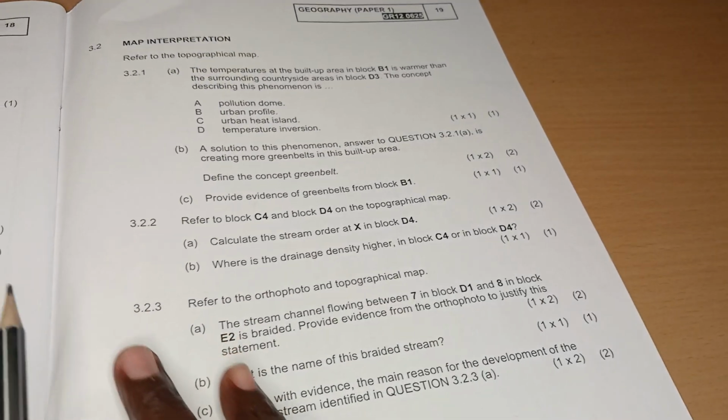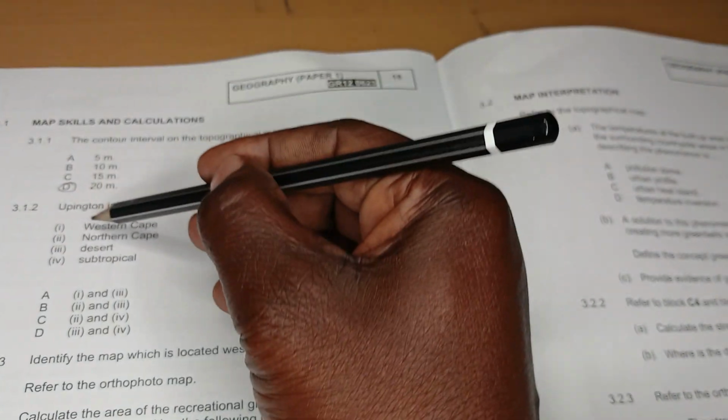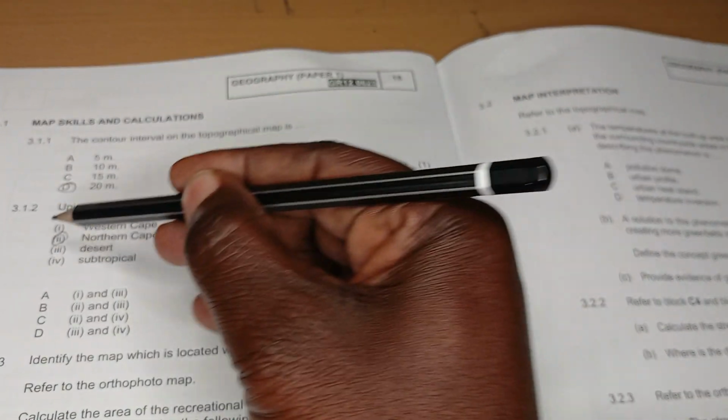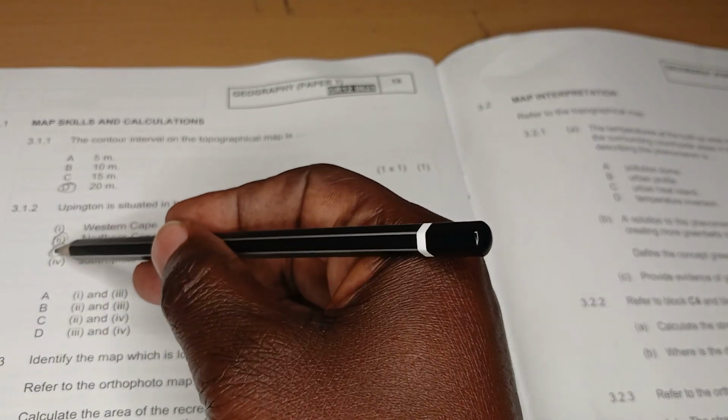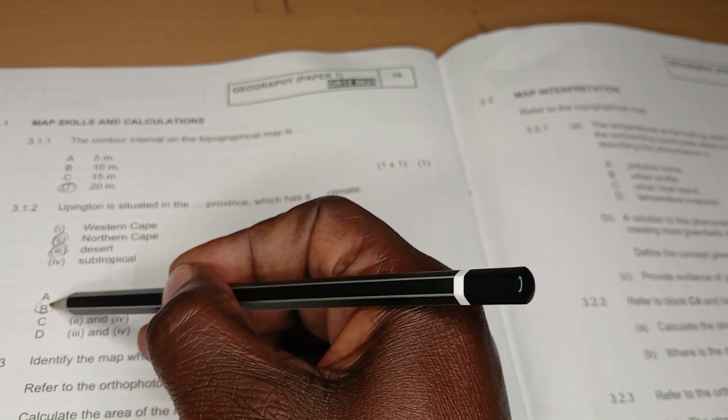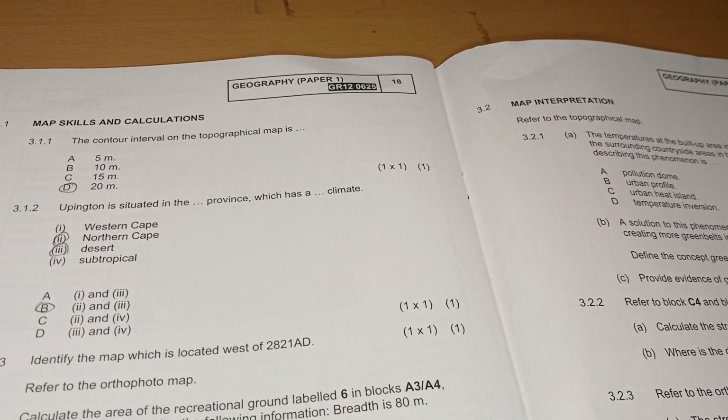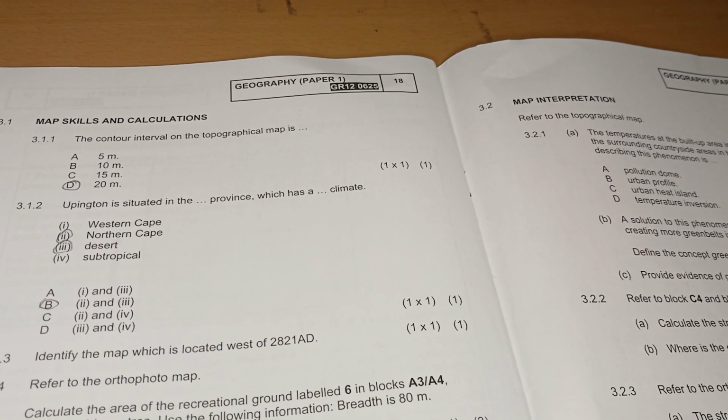So from the options that I have here on my paper, it's Northern Cape and also desert climate. So from the options there, 2 and 3 in Roman numerals, my answer is B. That's how you get it. You can see the importance of going through your general information, you get some answers from there.